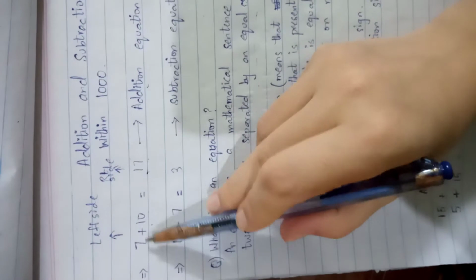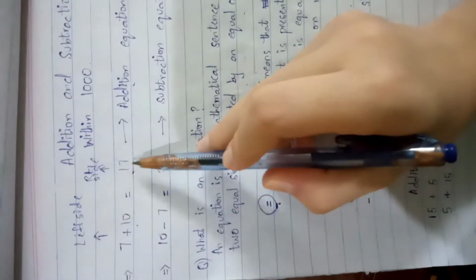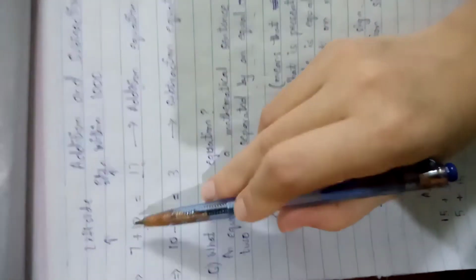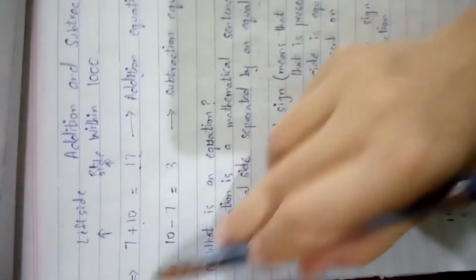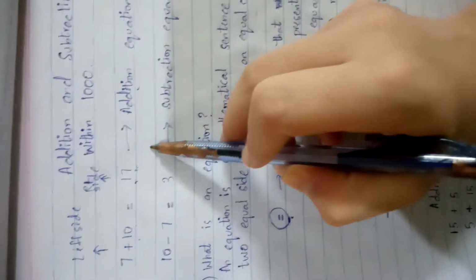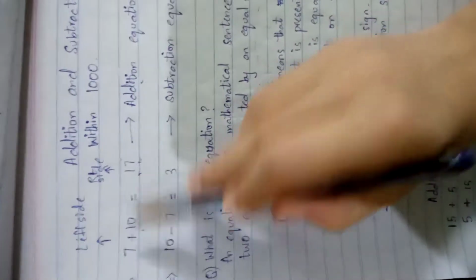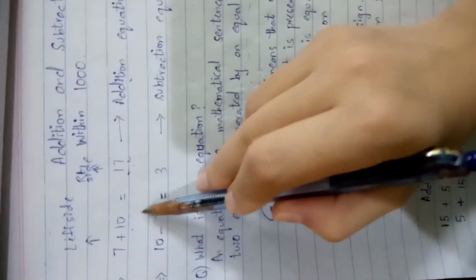So the left side is equal to the right side, and both of these sides are separated by an equal sign. This is what an equation is called. When the two sides are separated by an equal sign, this makes up an equation.